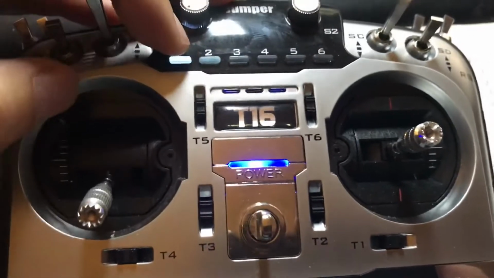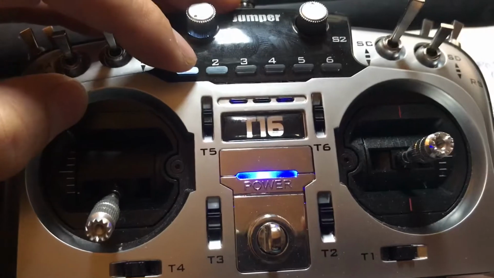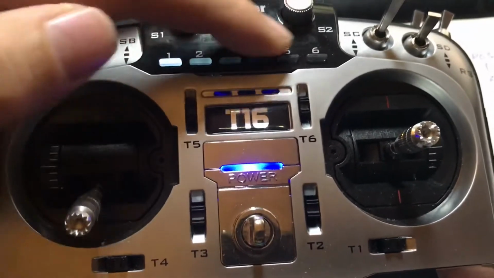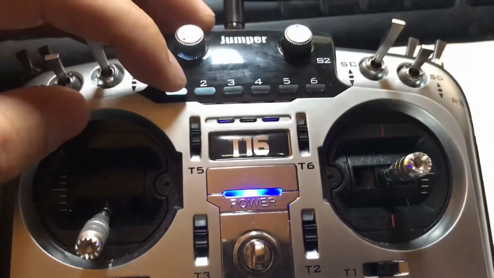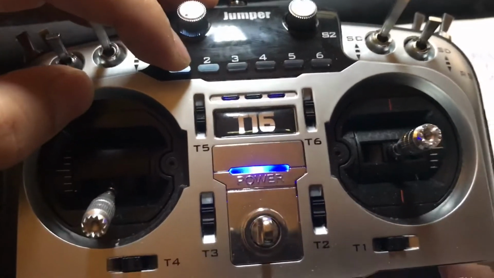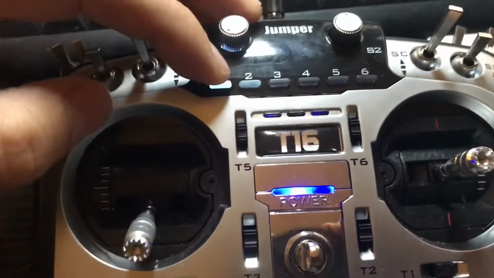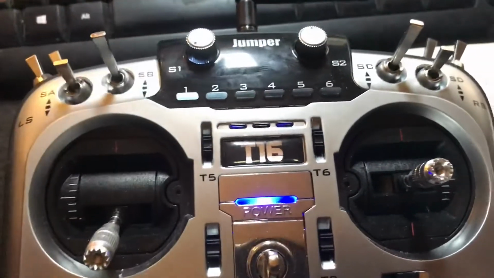I'm using these, actually, as everybody else, I think, for flight mode switching. Doesn't matter if it is for ArduPilot or Betaflight or iNav. I think everybody is using these for flight mode switching.